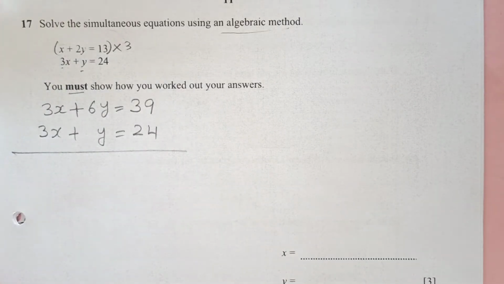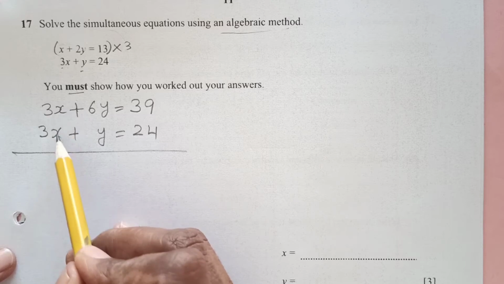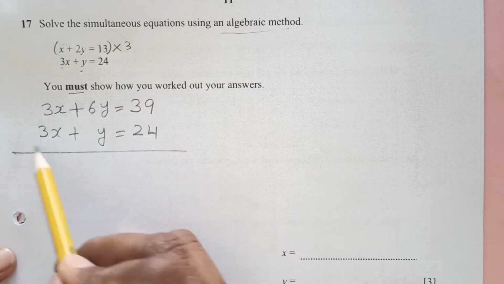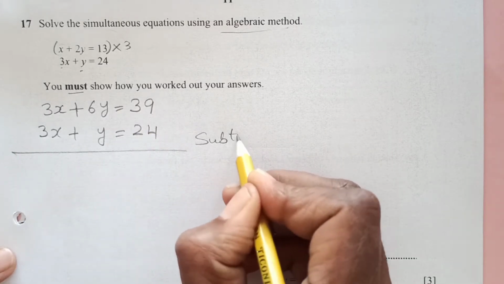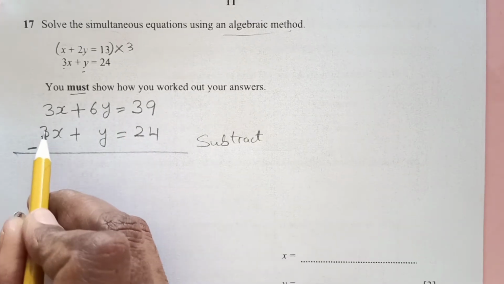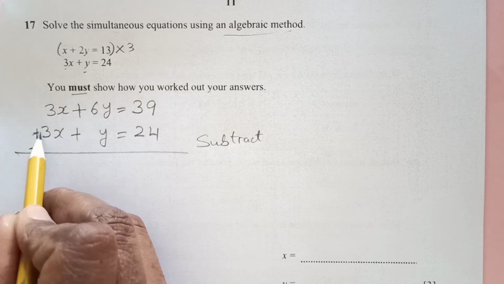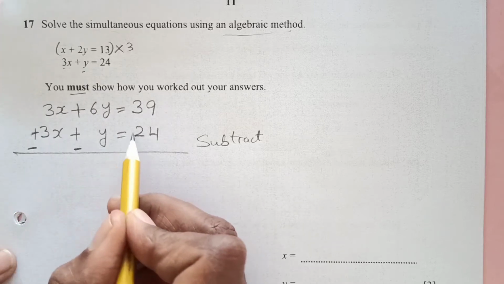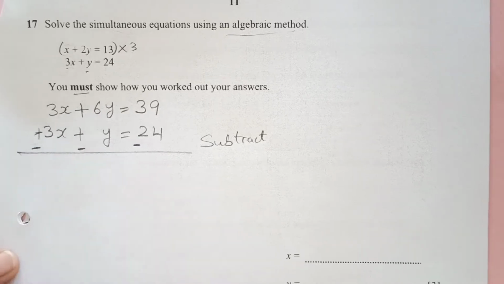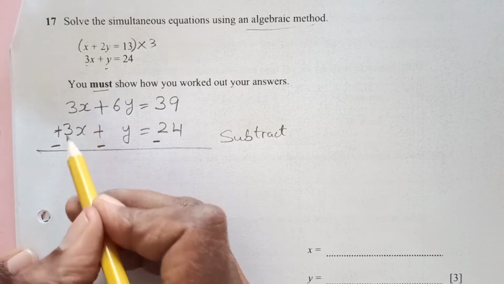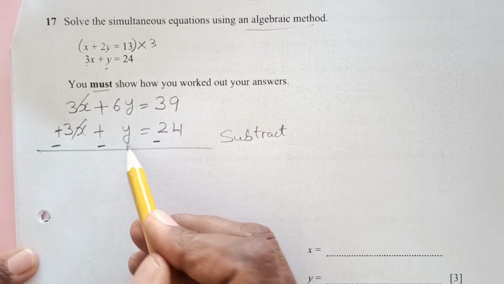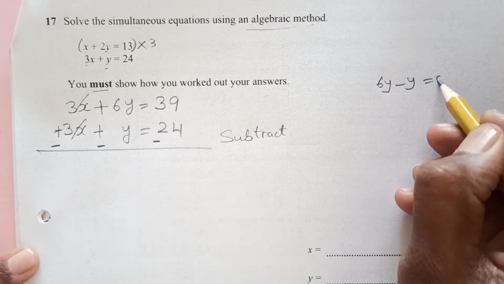After this, you see the coefficient of x is the same. To eliminate it, you need to subtract this full equation from the other. When you subtract two equations, the signs of the lower equation are changed. If there is no sign, that means there is a plus. So it becomes minus, and this plus also becomes minus. Now 3x minus 3x is 0, so we can cancel this. Then 6y minus y is 5y.